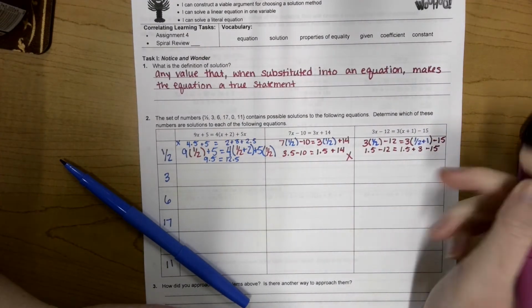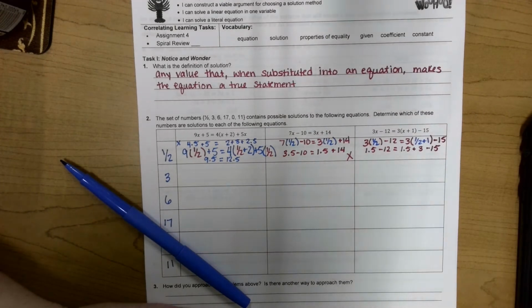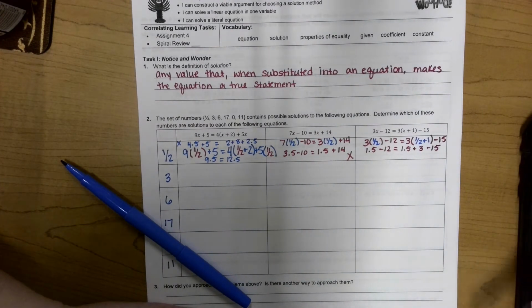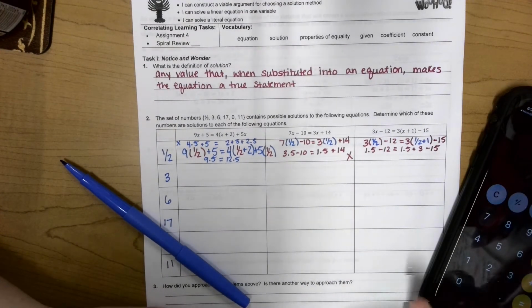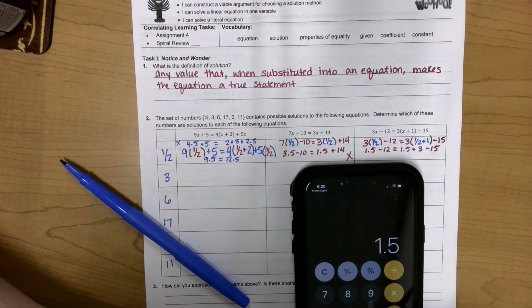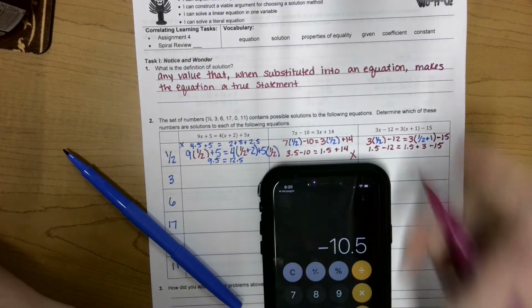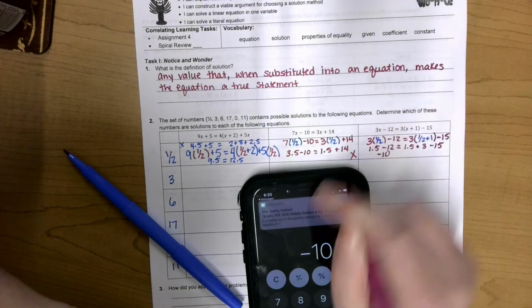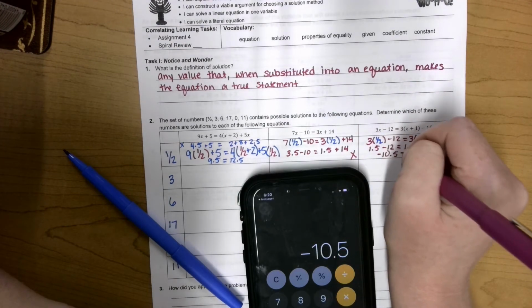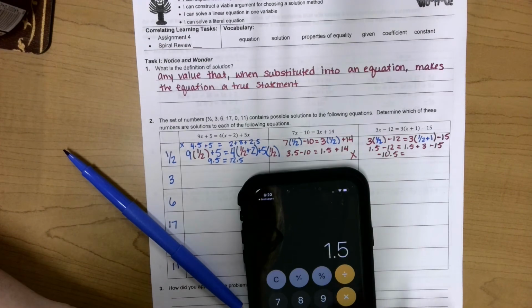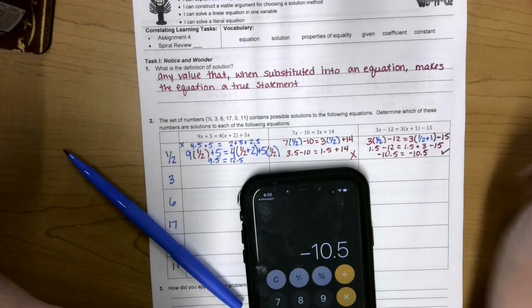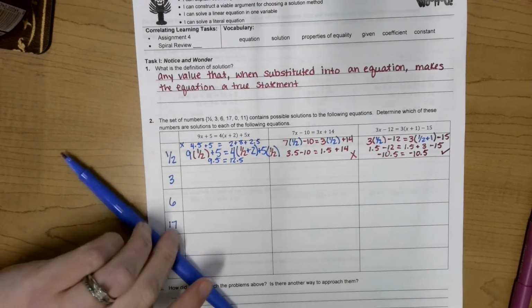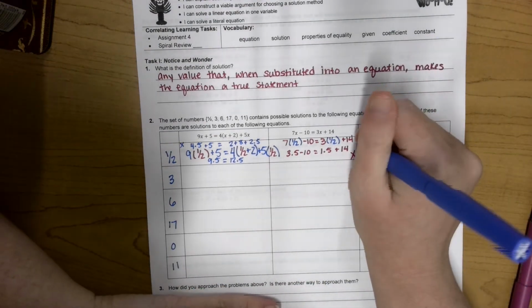Let's see, where's my calculator? If I can pull it up on my phone. Okay, so 1.5 minus 12 gives me negative 10.5. And then 1.5 plus 3 minus 15 is also negative 10.5. So this one yields a true statement. So 1/2 is a solution to this equation.